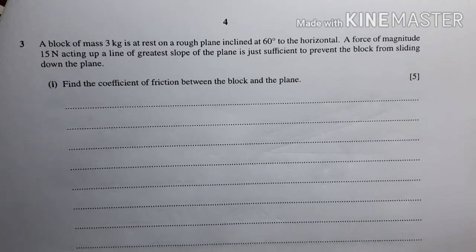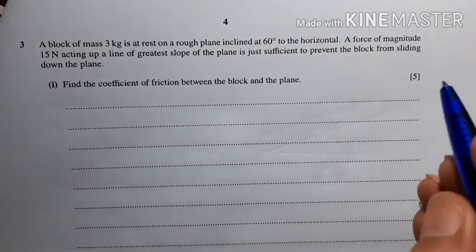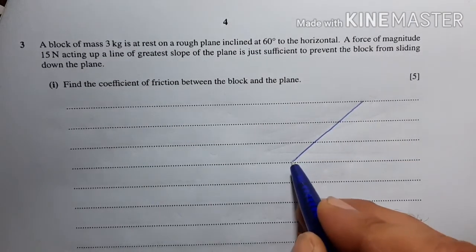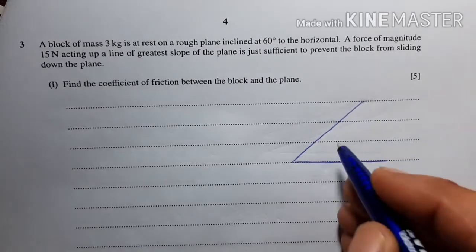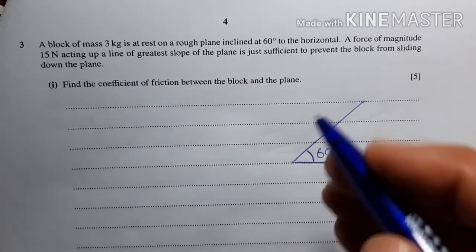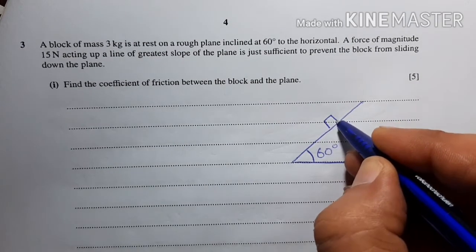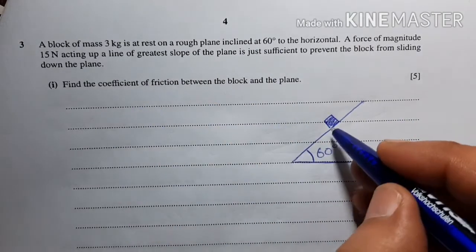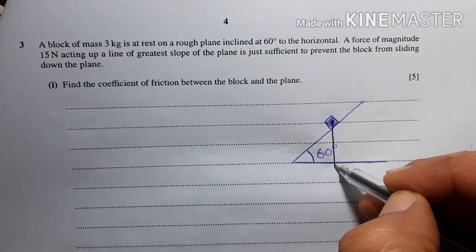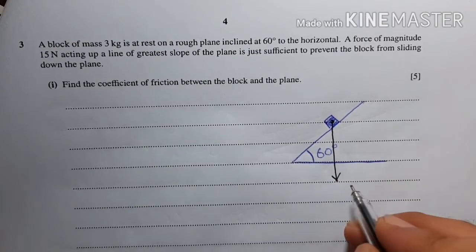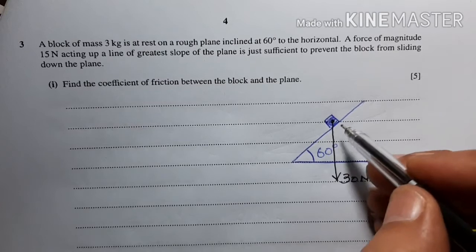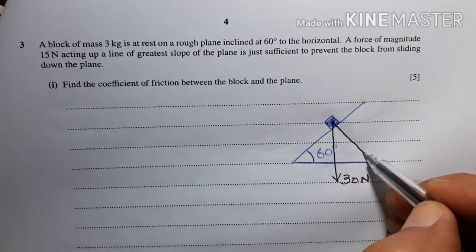Okay, here we'll again draw our vector diagram, which will help us in solving the question. There is an inclined plane. The angle of this inclined plane from horizontal is 60 degrees. There is a block of mass 3 kg. Since the weight always acts downward, 3 kg means 3 multiplied by 10, 30 Newton weight. Just try to complete as much of this diagram as possible before solving the question. That will help you a lot.